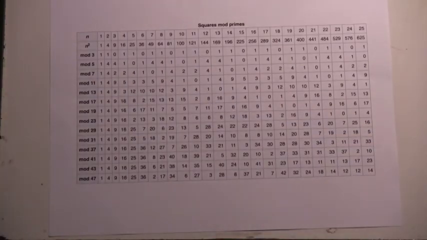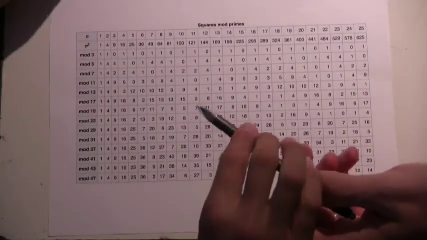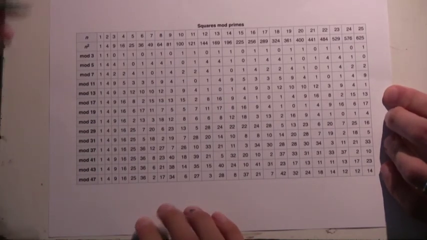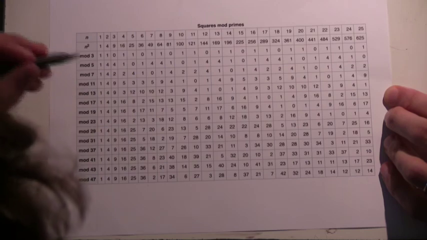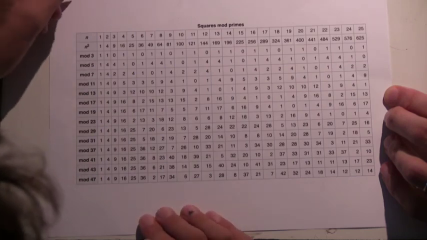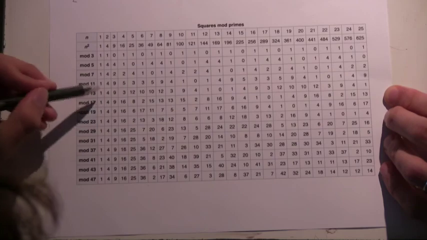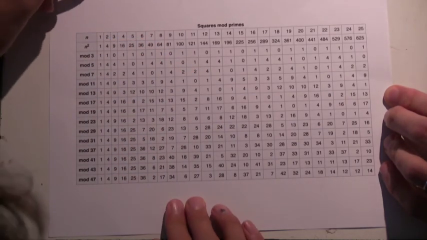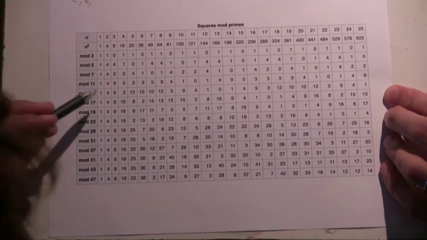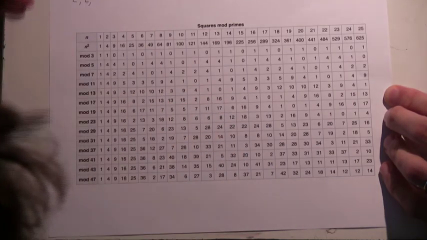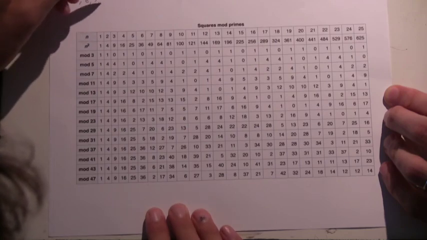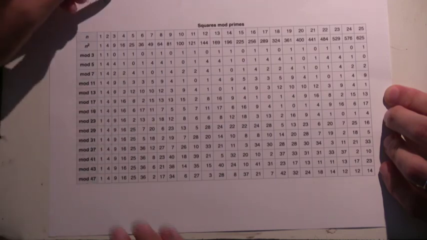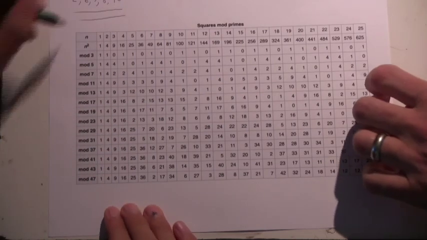It's probably better to use a pen if you want to write something. So I think for mod 11 we're not getting, let's see, we've got 0 1, we don't seem to be getting 2. We get 3 4 5. We don't seem to be getting a 6, or a 7, or an 8. We have a 9 and we don't seem to be getting a 10. So we seem to be missing those numbers.